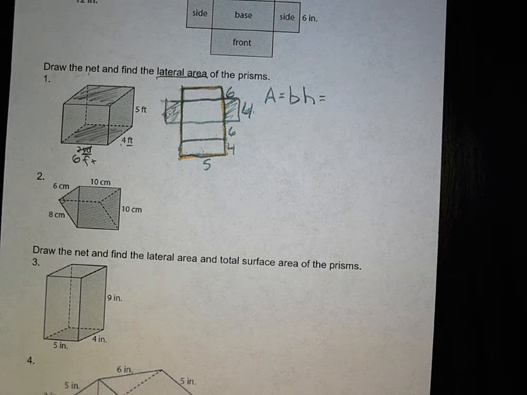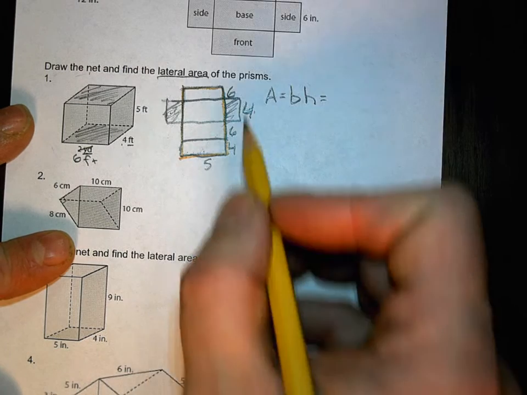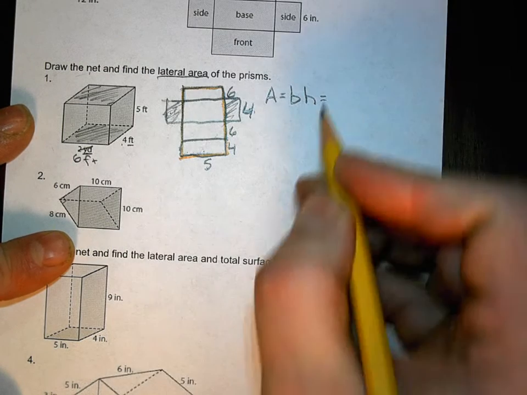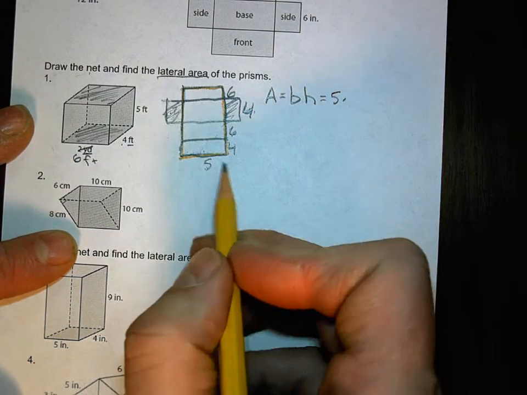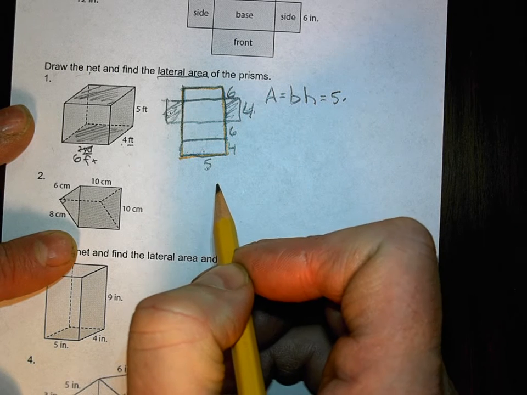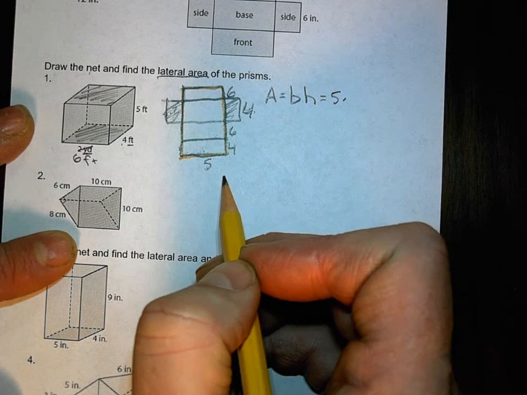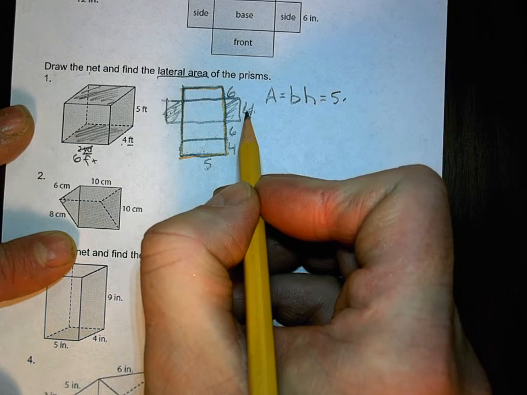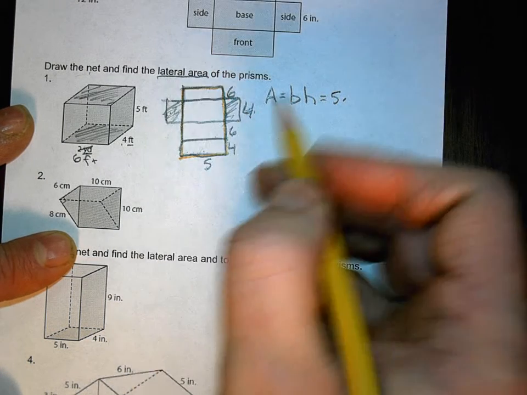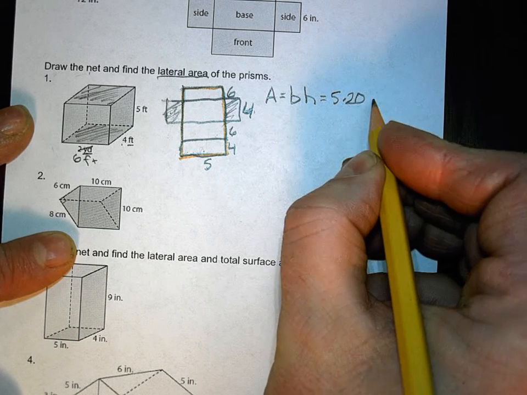So, base times, well, I've already got the base, don't I? Of my big rectangle, there's the base. It's 5. The height. How do I get the height of this rectangle? Add them all up. What's 4 plus 6? 10. Plus 4? 14. Plus 6. 20. So this is 5 times 20.